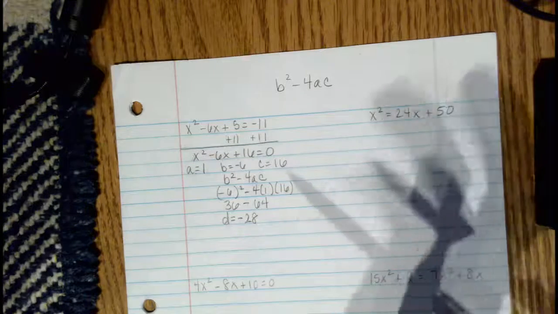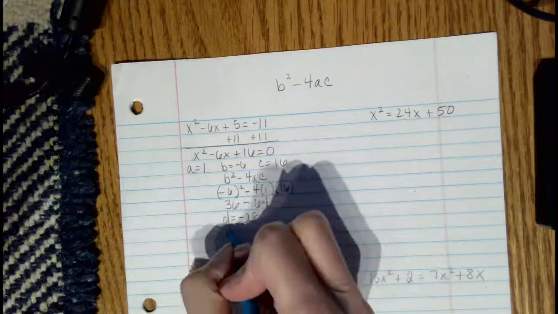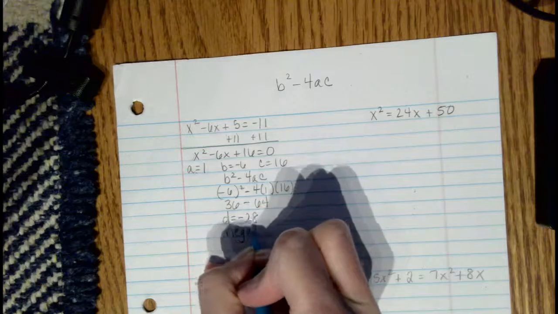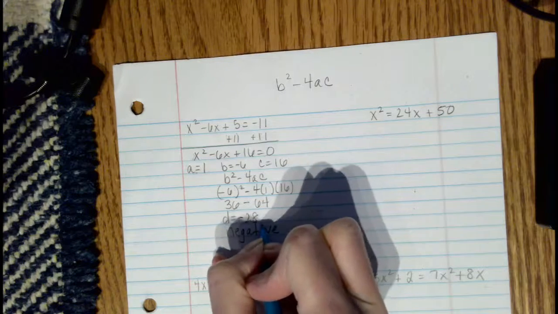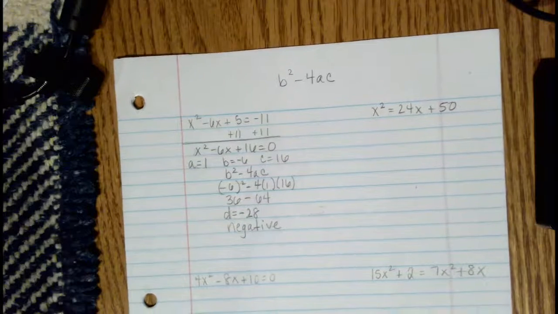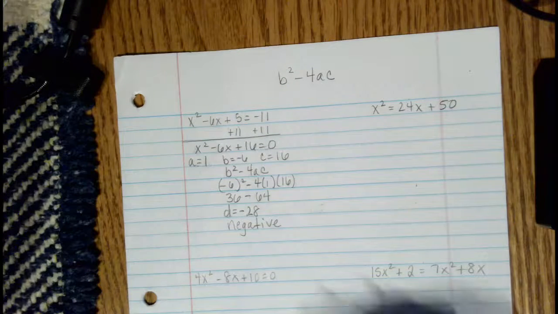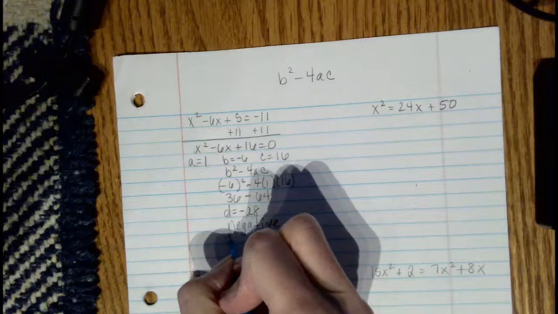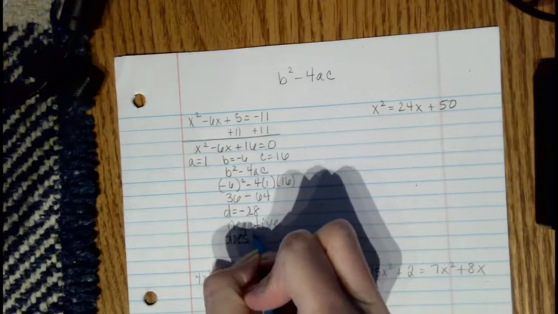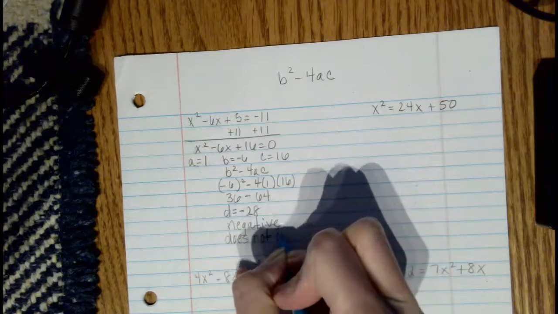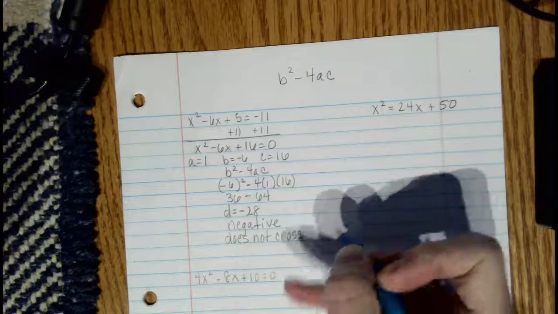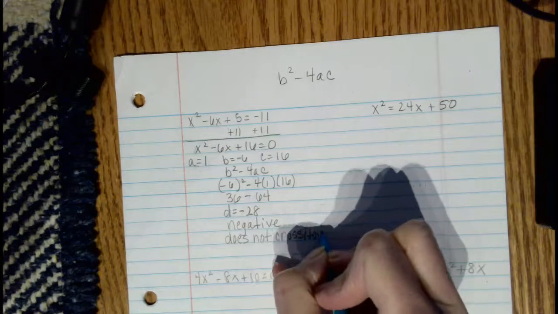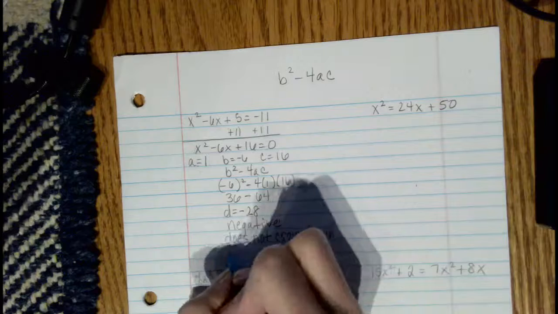The key on this problem is that your answer ended up being negative. When your answer ends up negative, the graph does not cross or touch the x-axis.